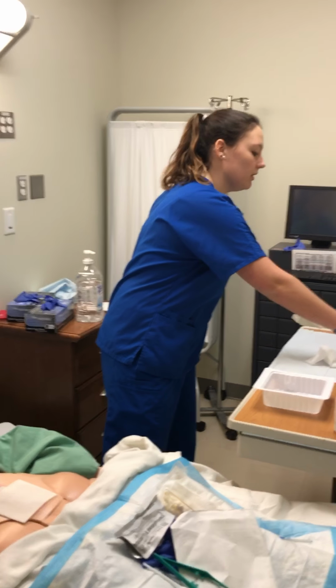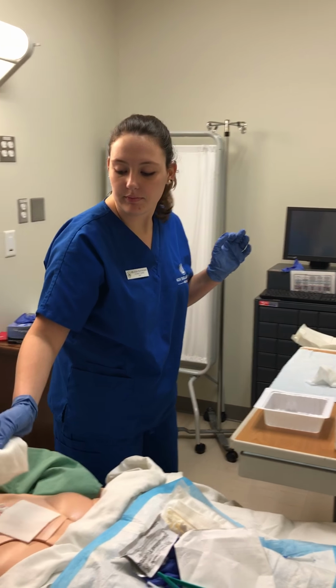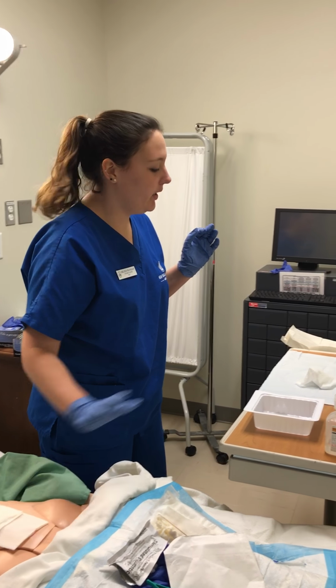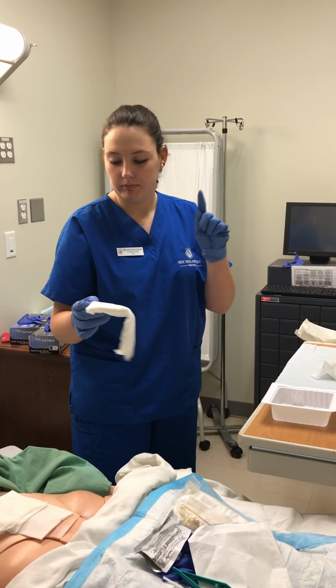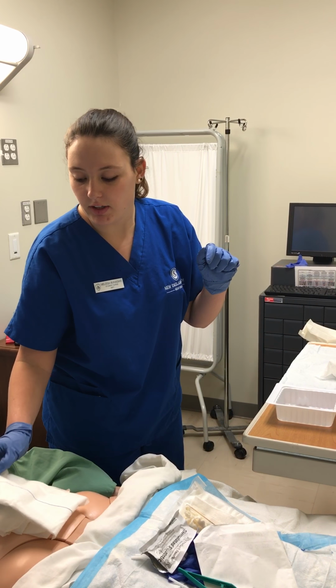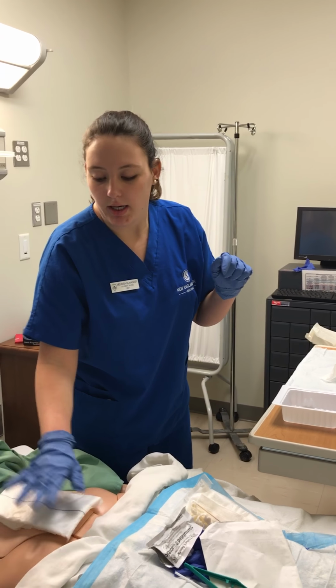two 4x4s on top. Yeah, that's not, I can't reverse it. Okay, now on top of that, I'm going to put my ABD pad down. Careful not to use this hand. Very tempting at times. Okay.